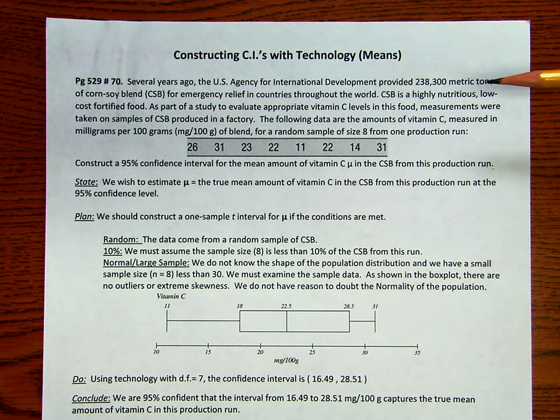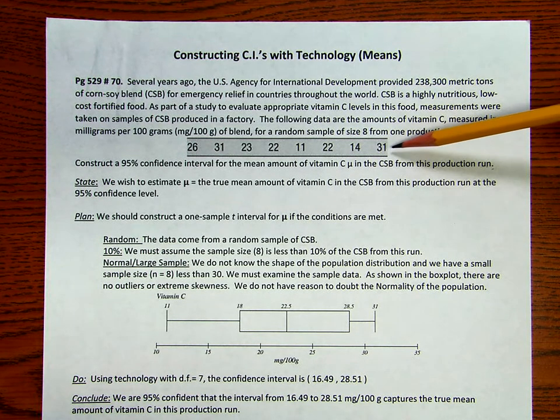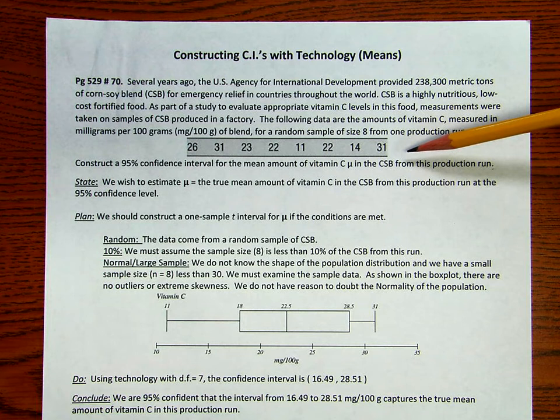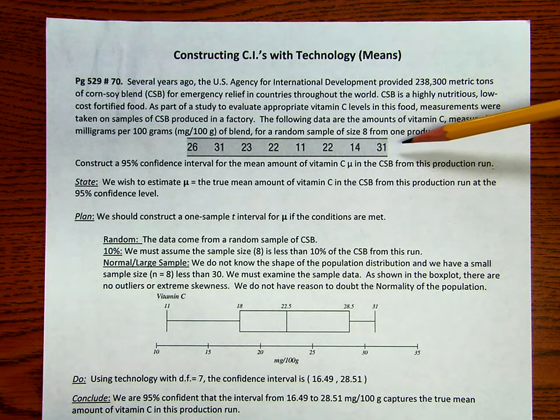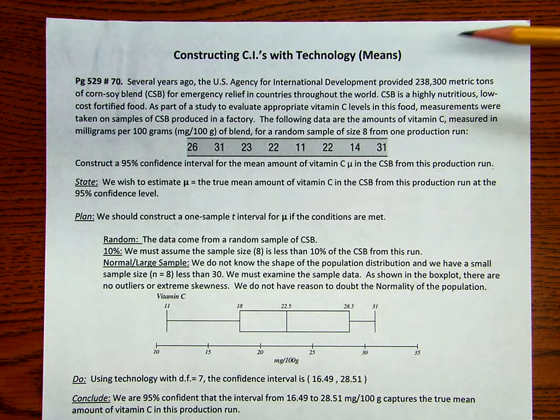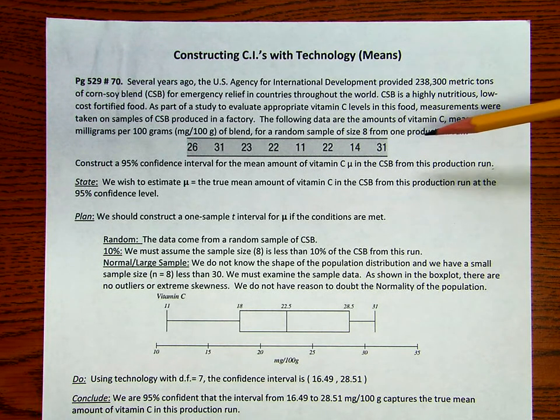If we do not know population distribution and our sample size is greater than 30, we're good. Okay, we don't know population distribution and we have a sample size less than 30. So this is the trickiest of the different versions we've done. We're going to have to examine sample data in order to meet our conditions. Those are the red flags, things you should be thinking of right at the very beginning of the problem when you first read this.